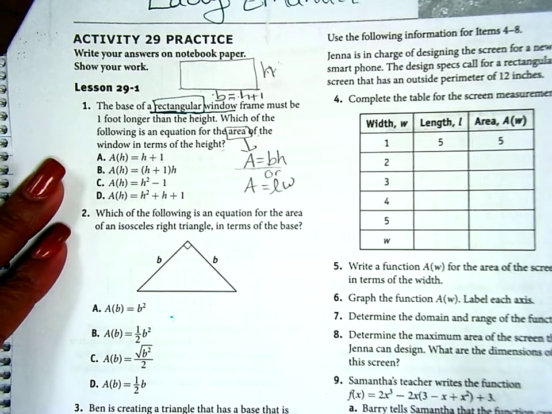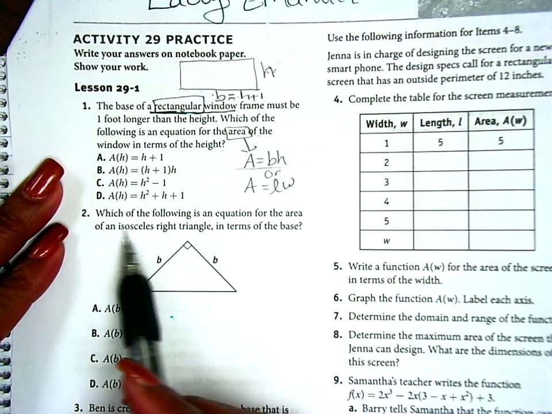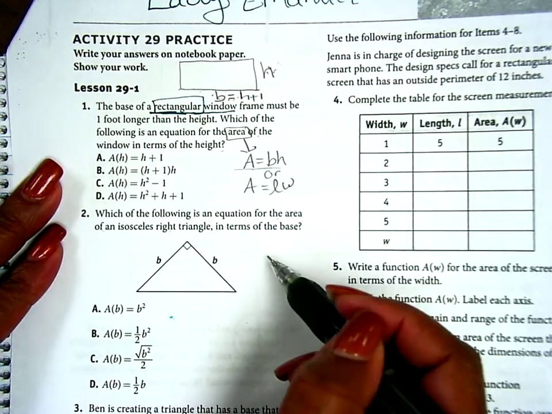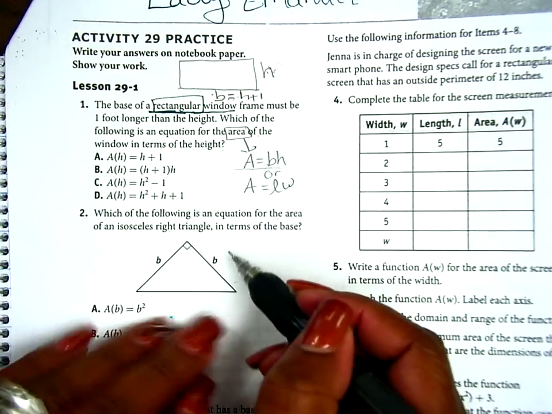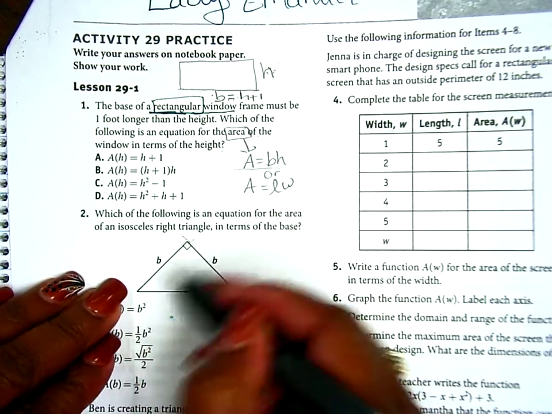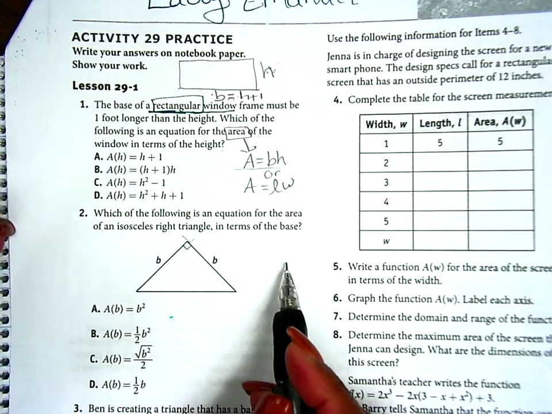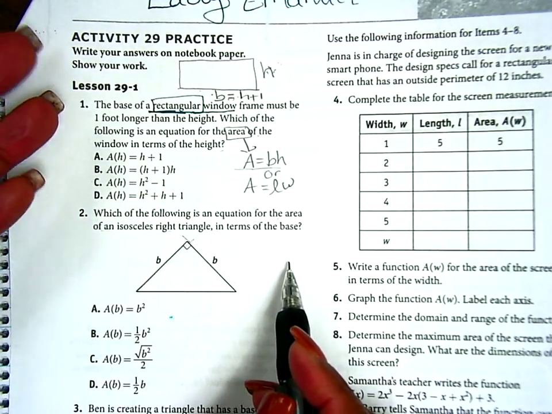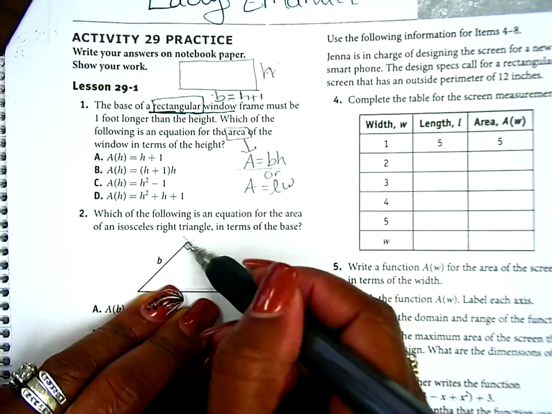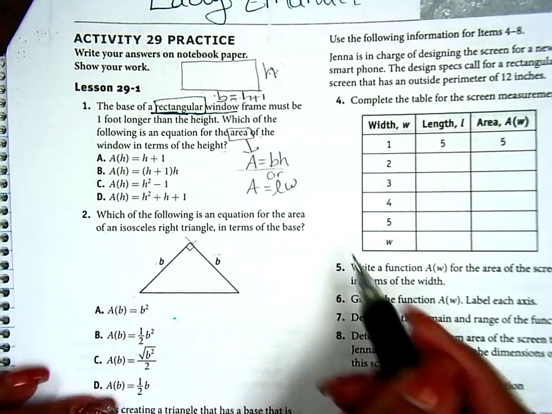Number 2, same concept. It says, which of the following is an equation for the area of an isosceles right triangle in terms of the base? It's a right triangle, guys. These two lines are perpendicular, and remember, the height is perpendicular to the base. Since they're the same, it doesn't matter which one you call the base or the height. But this one is not the height or the base because nothing is perpendicular to it. So it's already given.